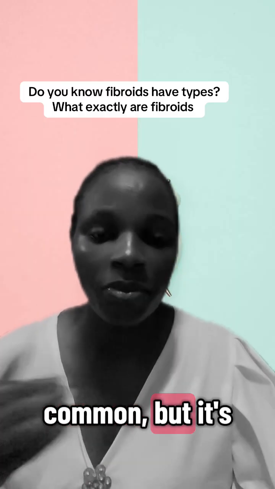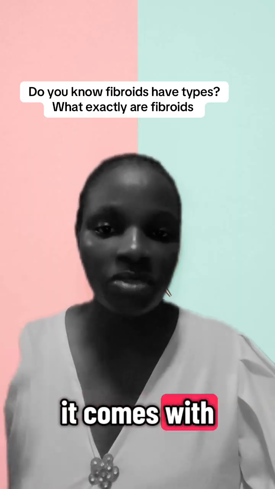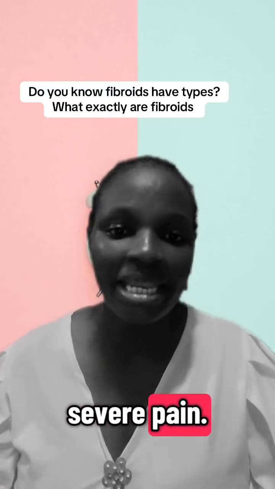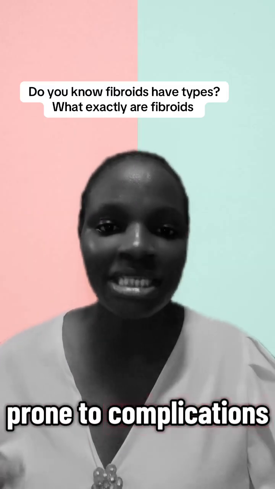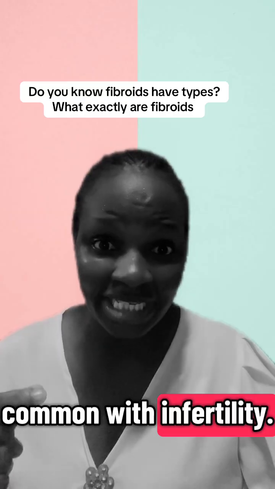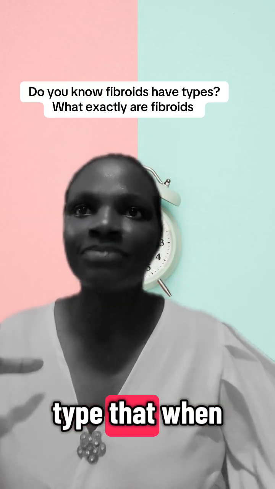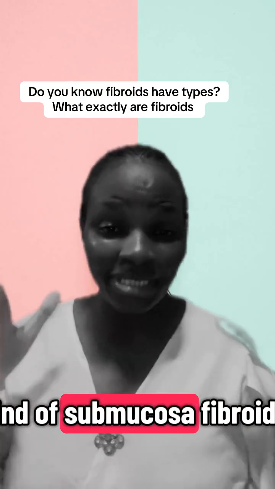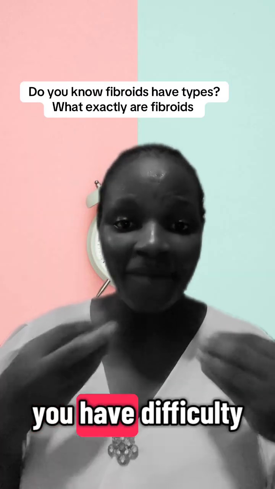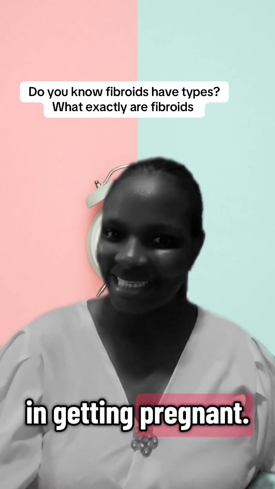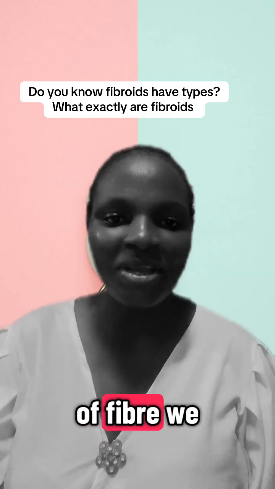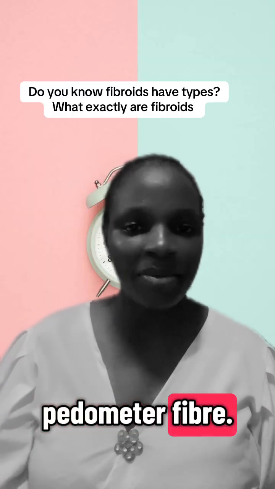It is less common, but it's very severe because it comes with heavy bleeding, it comes with severe pain, it is more prone to complications, and it's very common with infertility. This is the type that when you have this kind of submucosal fibroid, you have difficulty in getting pregnant. Yes.